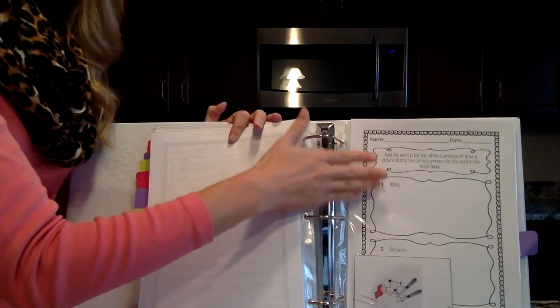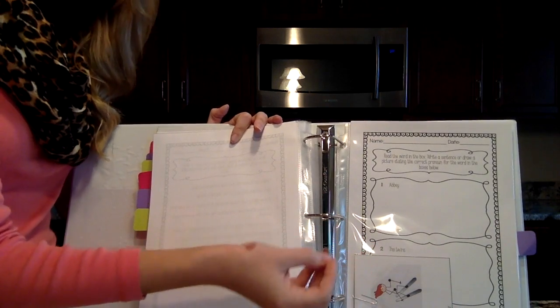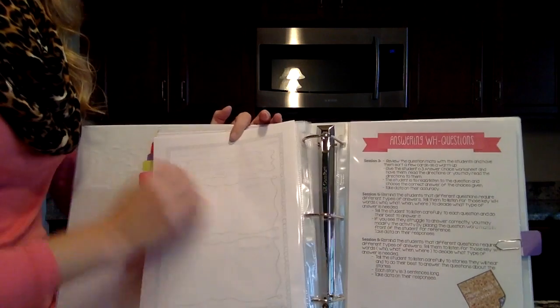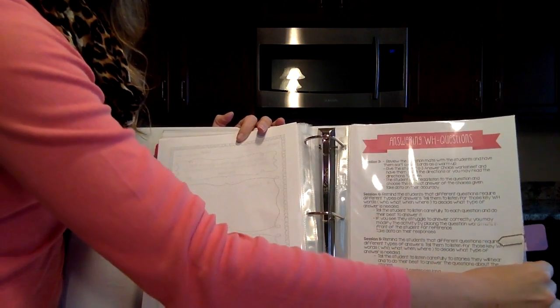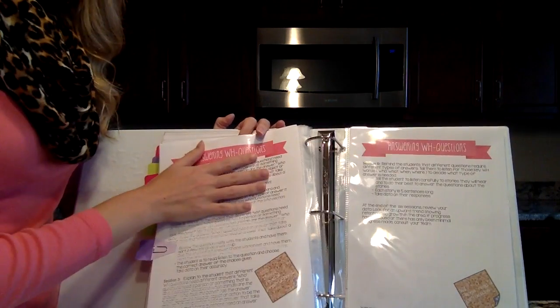So a lot of these are write or draw, just in case they do not have the ability to write yet. They're too young, they're still working on it. We can still assess their abilities. And then finally, answering WH questions. This one, again, has the same layout. It was a little long, so we had to go on a couple pages.